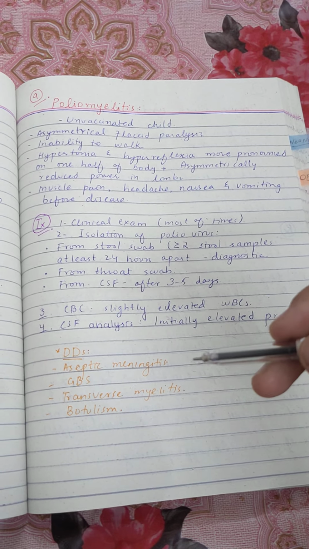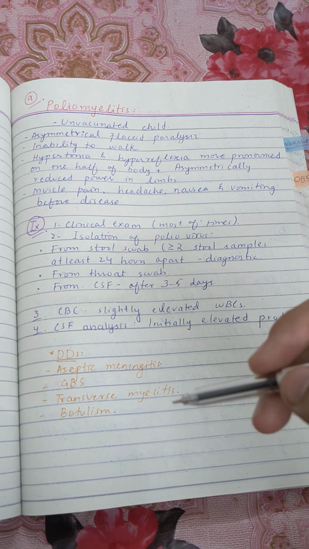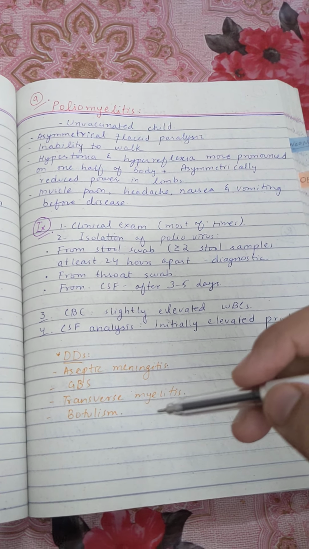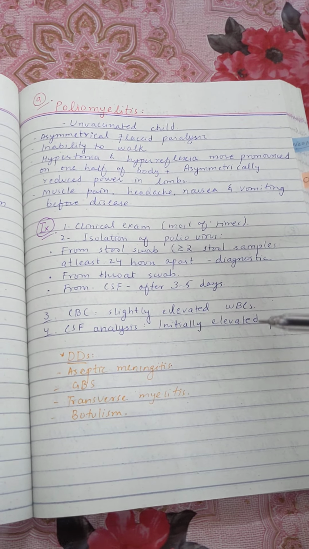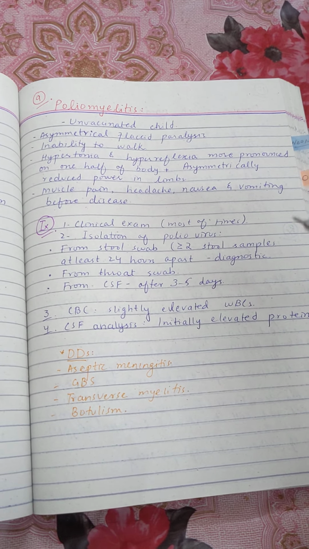Number 1 is aseptic meningitis, number 2 Guillain-Barré syndrome, number 3 transverse myelitis, and number 4 is botulism. So these are the important DDs, and these are the important investigations, and this is the clinical picture of a child with poliomyelitis.